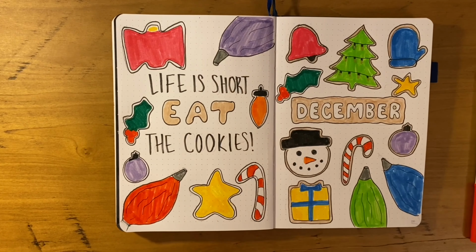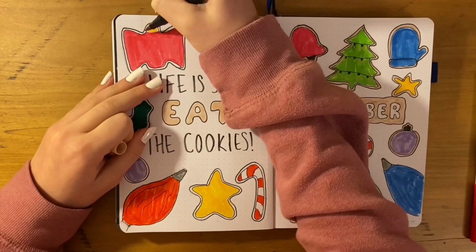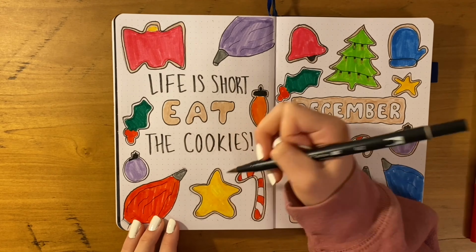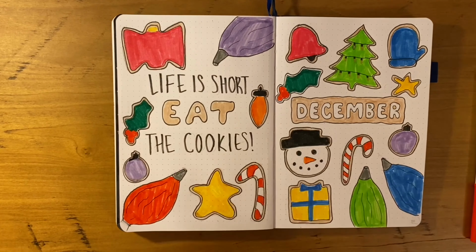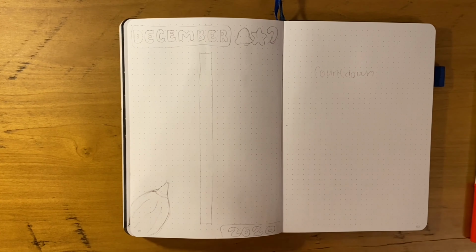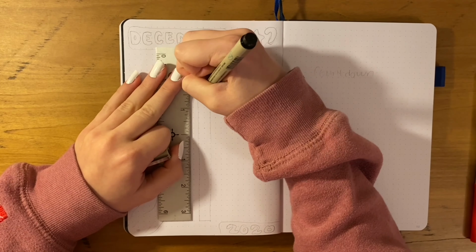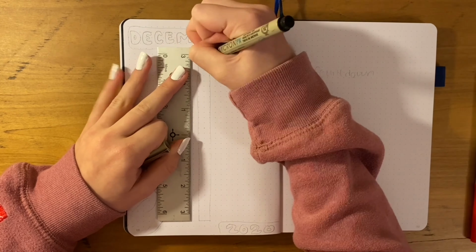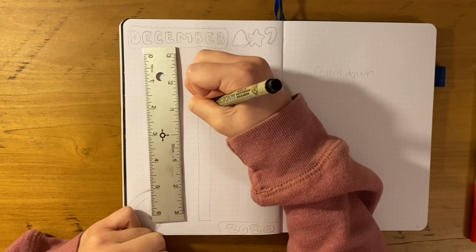I also colored the "eat" in with the cookie color, just to kind of match the December on the other side. And I really, really like this quote page. On to the calendar. This probably is my favorite spread of this month. I don't really know why. I just really like how it ended up looking in the end.